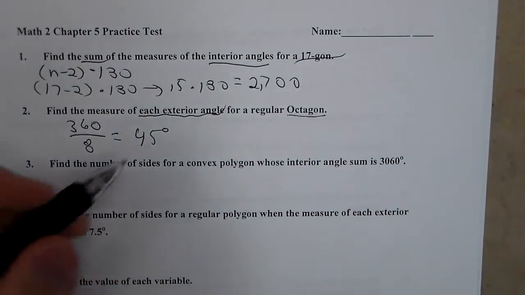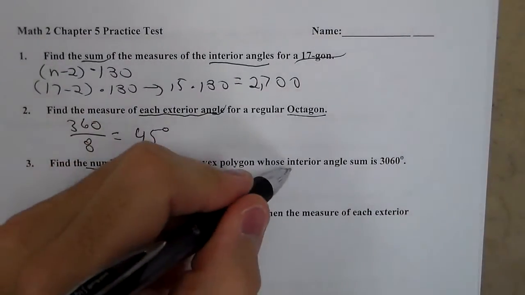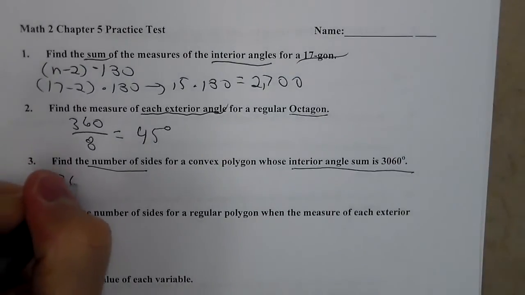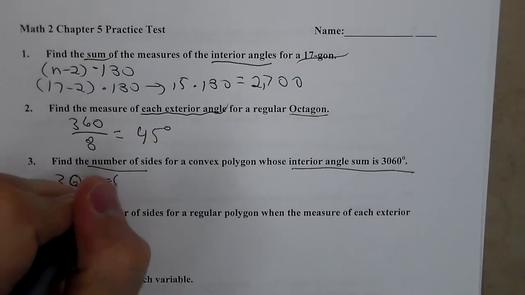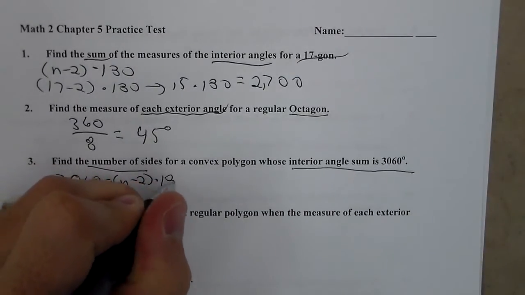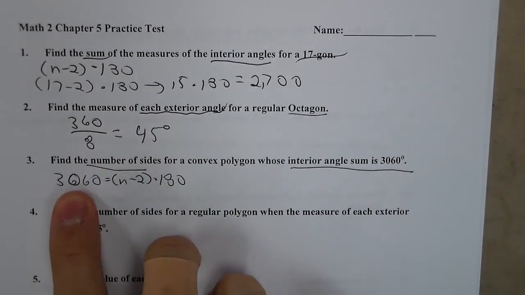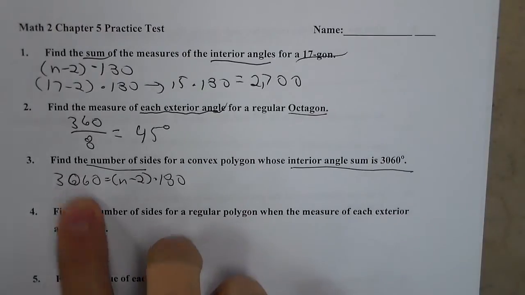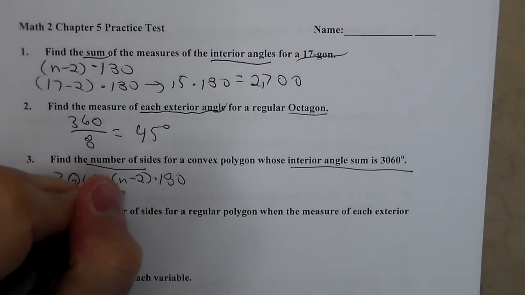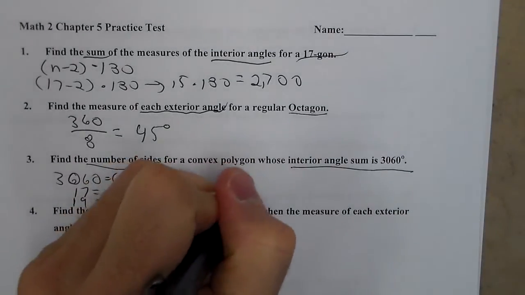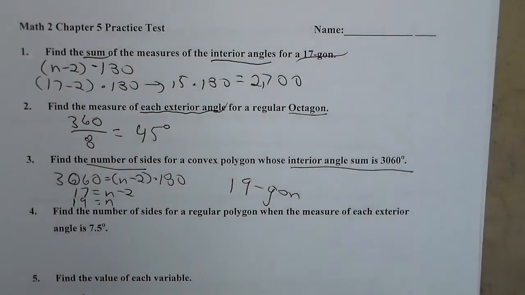Find the number of sides in a convex polygon whose interior angle sum is 3060. So here we go, 3060 equals n minus 2 times 180. If I divide 3060 by 180, I get 17 equals n minus 2. I then add 2 over and I get 19, so that would be a 19-gon.